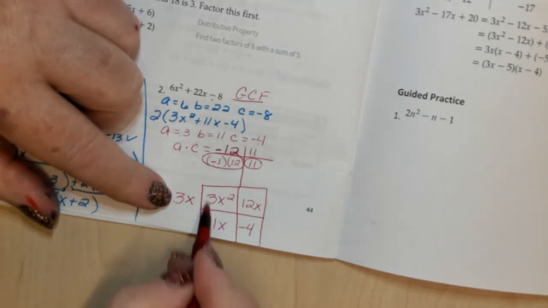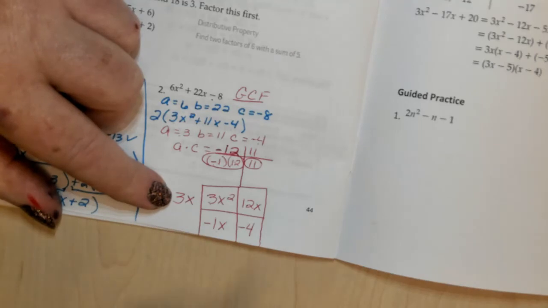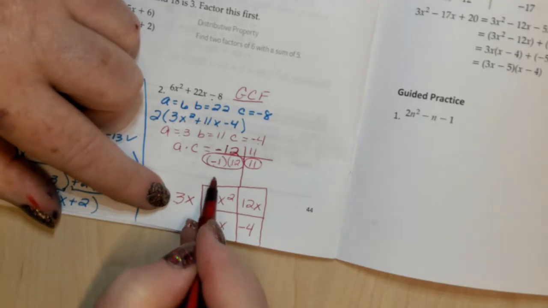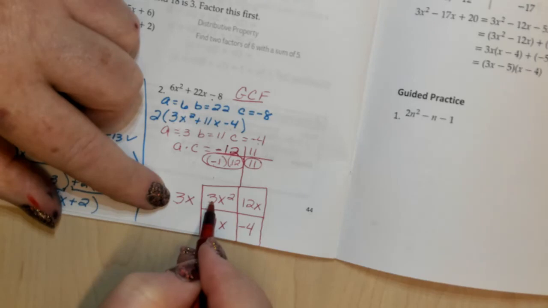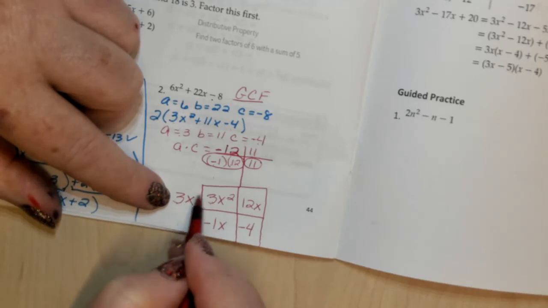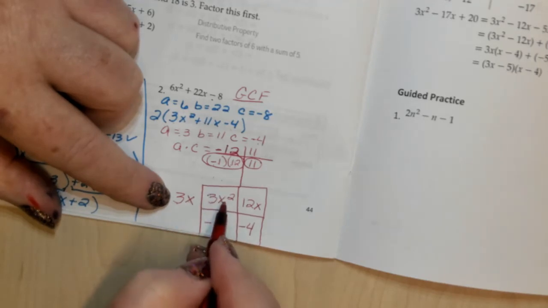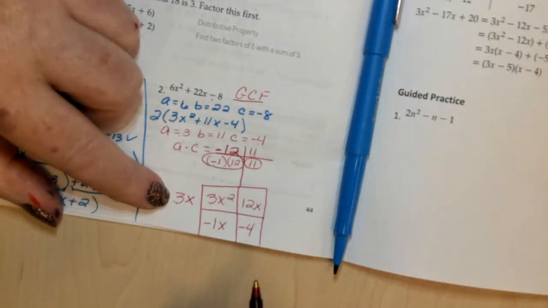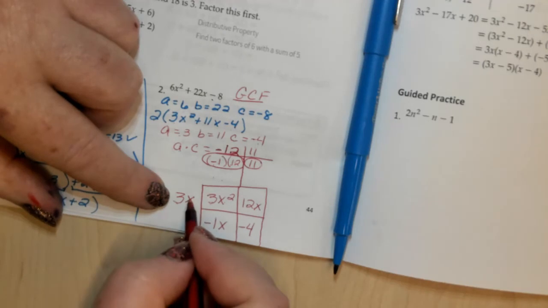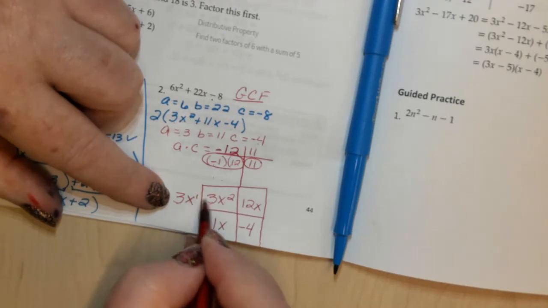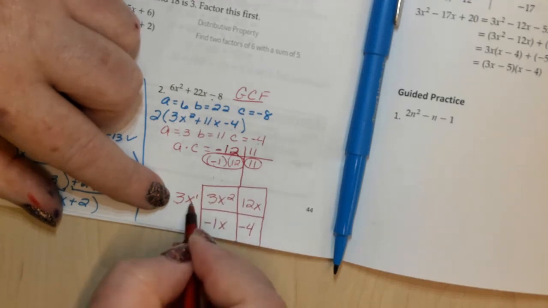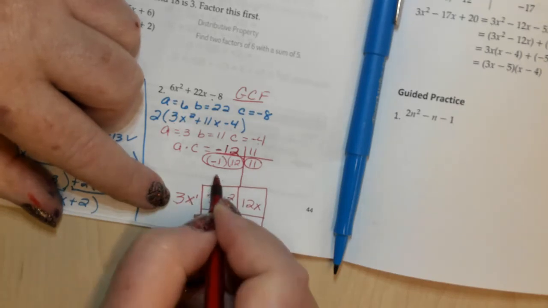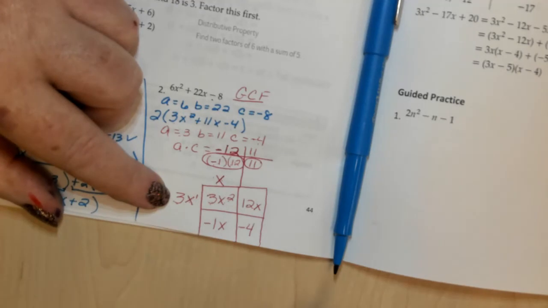Now you can continue to factor things out or ask yourself, 3 times what number gives you 3? That's 1. X times what will give you x squared? And most of y'all did really well on multiplying exponentials. So, that's an x. When you multiply, you need to add your exponents. So 1 plus what gives you 2? Just 1. So we just need 1x there.